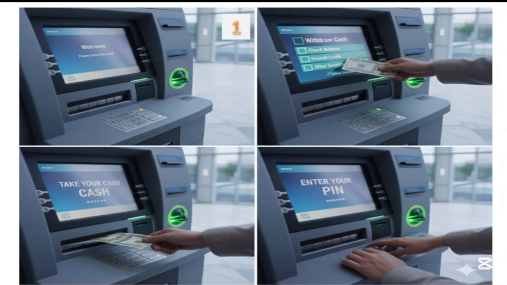Next, for security, the machine asks you to enter your personal identification number, also known as PIN, using the keypad. Once your PIN is verified, you will be given several options. You select the withdrawal amount. After making your selection, the machine processes the request and the money is dispensed. Finally, before you leave, the machine prompts you to take your cash and then take your card as it is ejected, completing the transaction and ensuring your account information is secure.